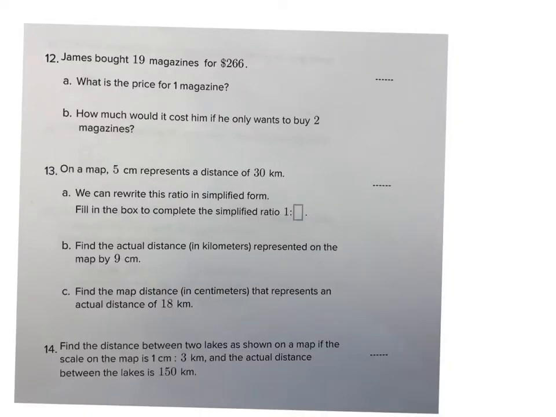So number 12 is still unit rate proportion. James bought 19 magazines for $266. What is the price for 1 magazine? What do I do? Divide, yeah. So if it takes $266 for 19, when you do the long division, you get 14. $14 per magazine. How much does it cost if he wants 2 magazines? $28.